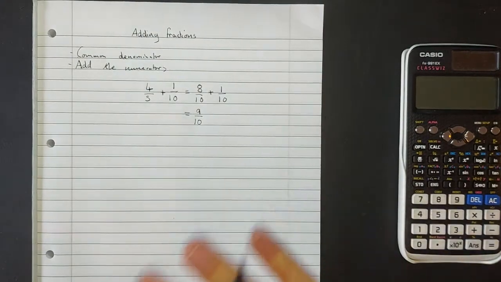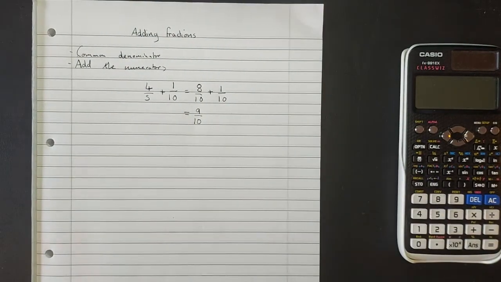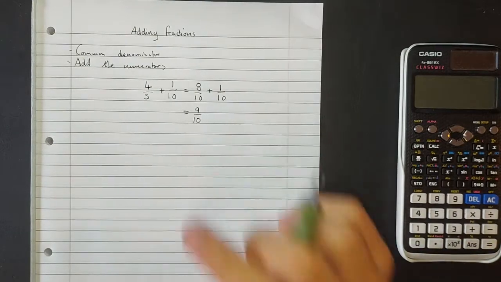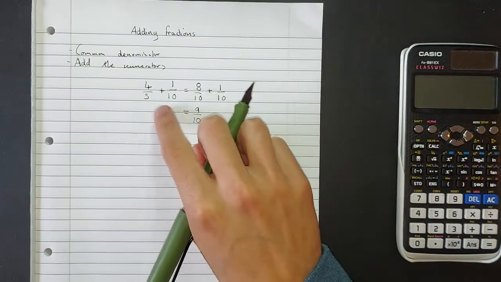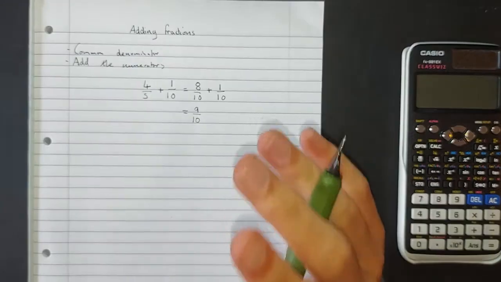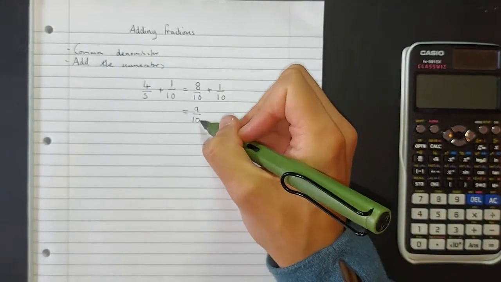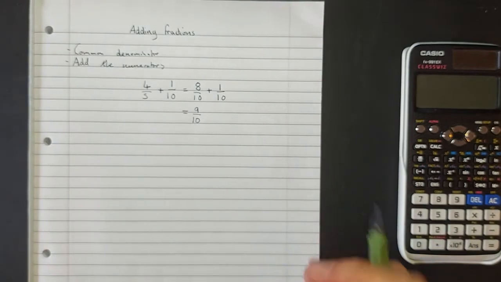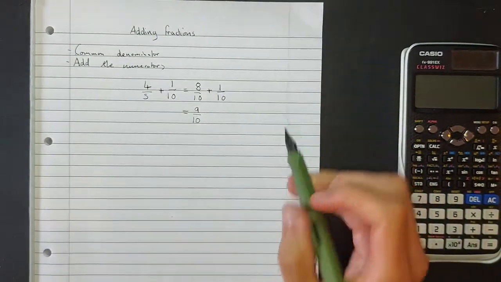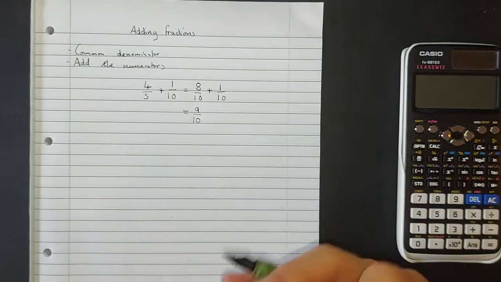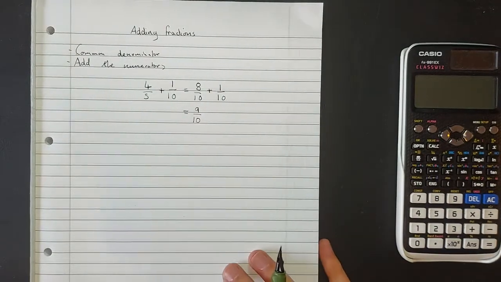Okay, that's the most basic kind of problem. I mean, all you need to do is look for a common multiple of the bottom two numbers, the denominators, and then make it so that they're the same. Once they're the same, you just add the two numerators and leave the denominator as what it is. We can then have a quick check. Can this be simplified? 9 and 10 do not share any common factors, so it cannot be simplified.